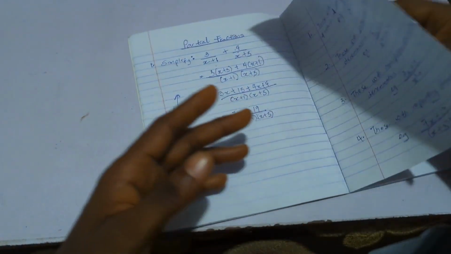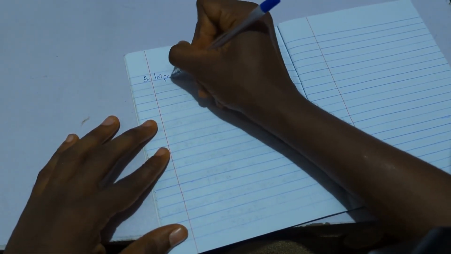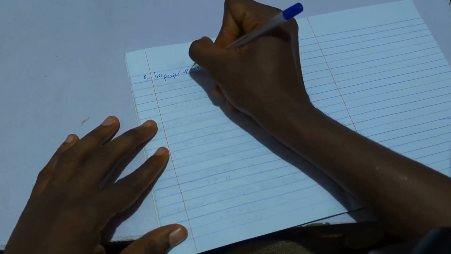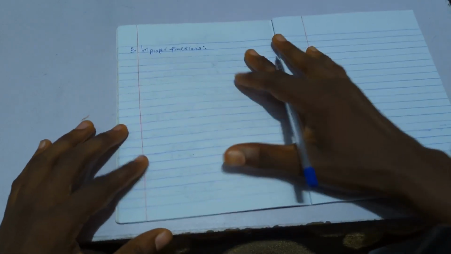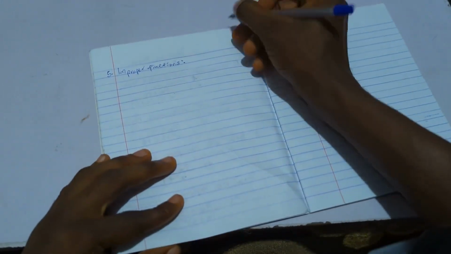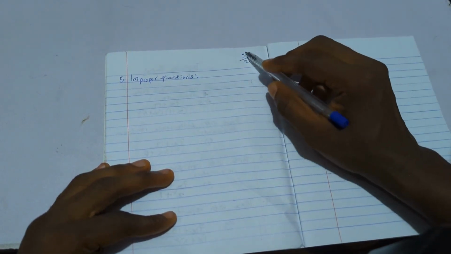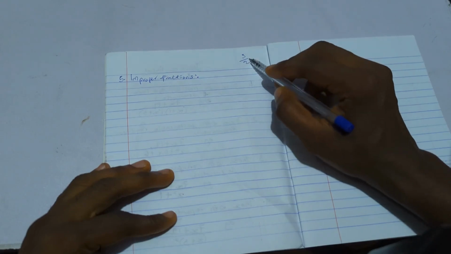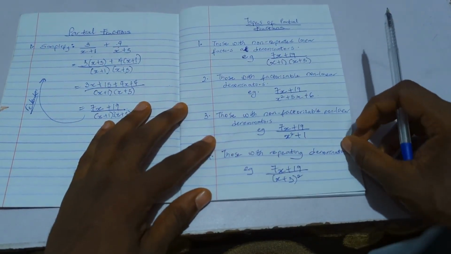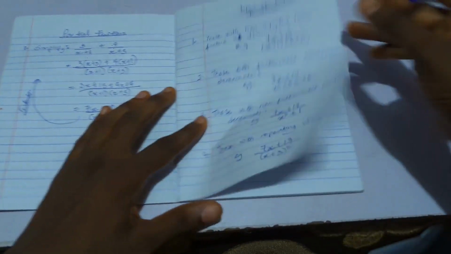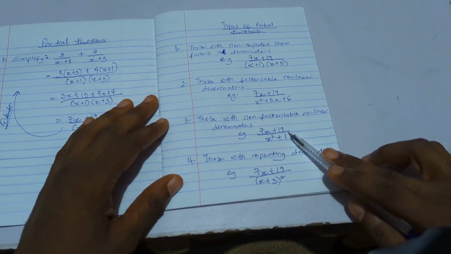Then the 5th one, I suppose, are what we call improper fractions. In the normal case of an improper fraction, aside from this topic of partial fractions, we could say something like 3 over 2 is an improper fraction because the numerator is bigger than the denominator. In a similar vein, for partial fractions, we have an improper fraction when the highest power of the numerator is bigger than the highest power of the denominator.